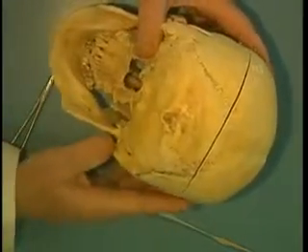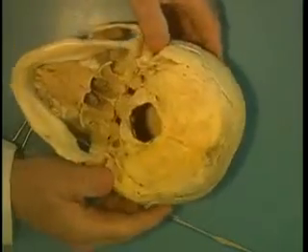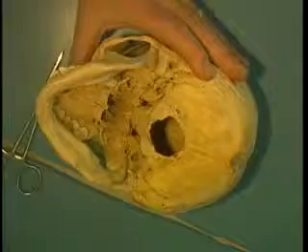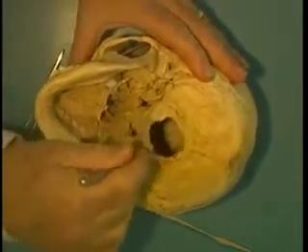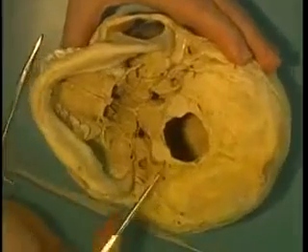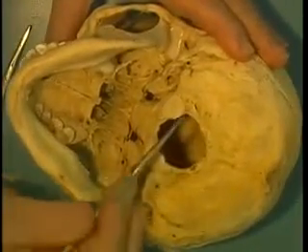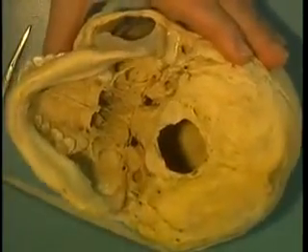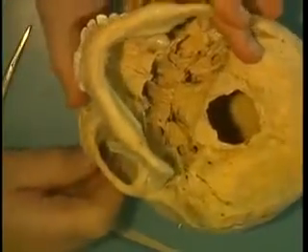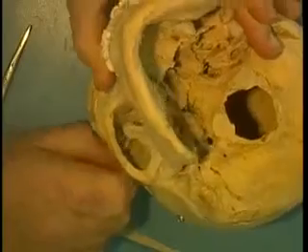If we continue on to the base of the skull, in the occipital bone is this large foramen. The foramen magnum lies in the occipital bone. On either side of the foramen magnum are two articulations. Those are called occipital condyles. I'm going to take the mandible off here.